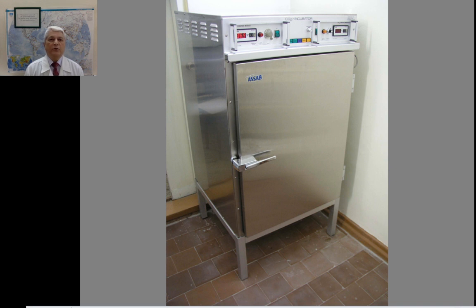Inside we have 100% humidity, 5% CO2 concentration, and a temperature of 37 degrees. So when we make different procedures with cells, with lymphocytes or myeloma cells or hybridoma cells, we can put our bottles inside of this cabinet, and cells will live inside without problems.